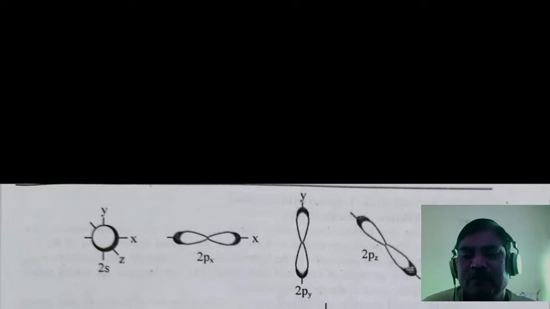So 1s, 2s, these s orbitals present in different types of atoms always have a spherical shape, like a ball or sphere, that is a rounded or circular shape. This is the basic shape of the s orbital.